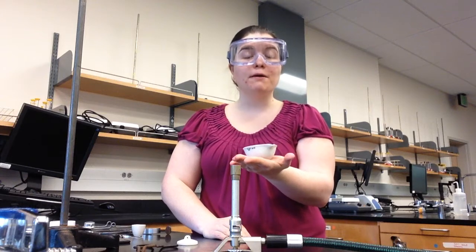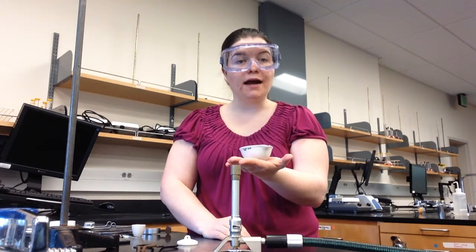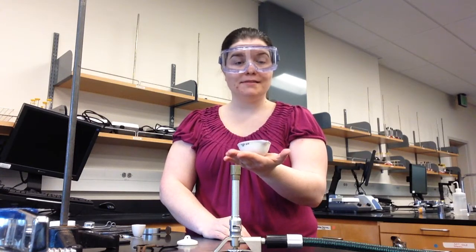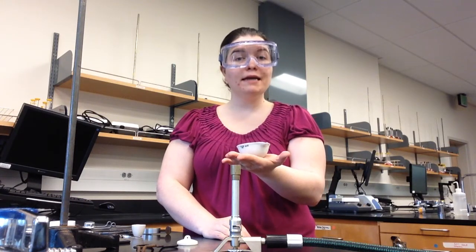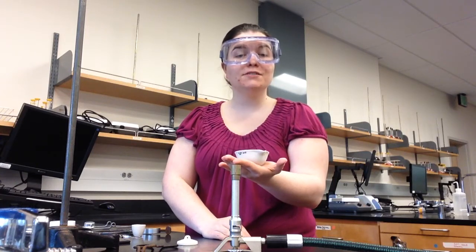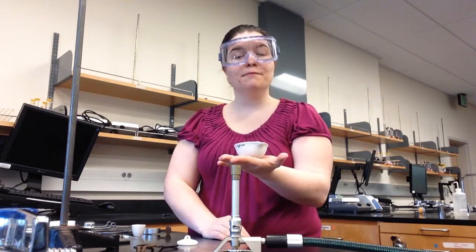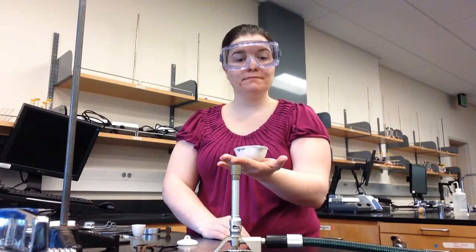There are two reasons why we should not weigh hot objects. The first, if the object is very hot, it might break the balance itself. But secondly, when a chemical is hot, a chemical or a physical change may be occurring that is causing the mass of the chemical to change. We only want to measure the mass once the mass of the chemical has stopped changing.